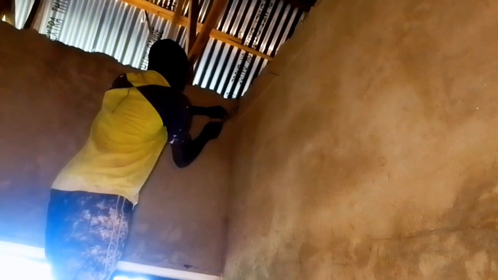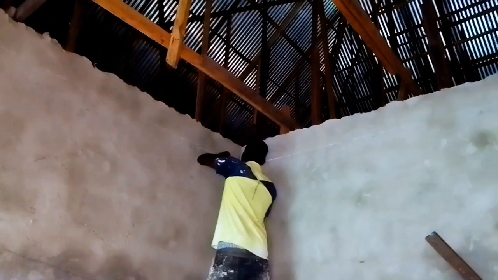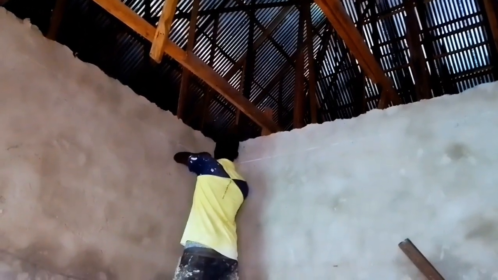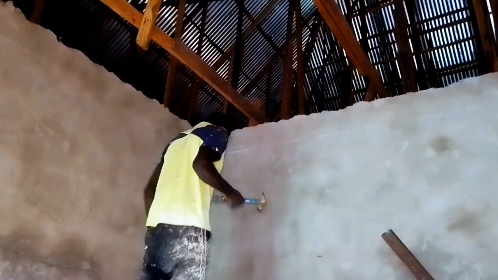So after taking your level, you knock your nail, or nail your wall to use it as a support for the polystyrene ceiling. It is just the same process like POP or any other ceiling.